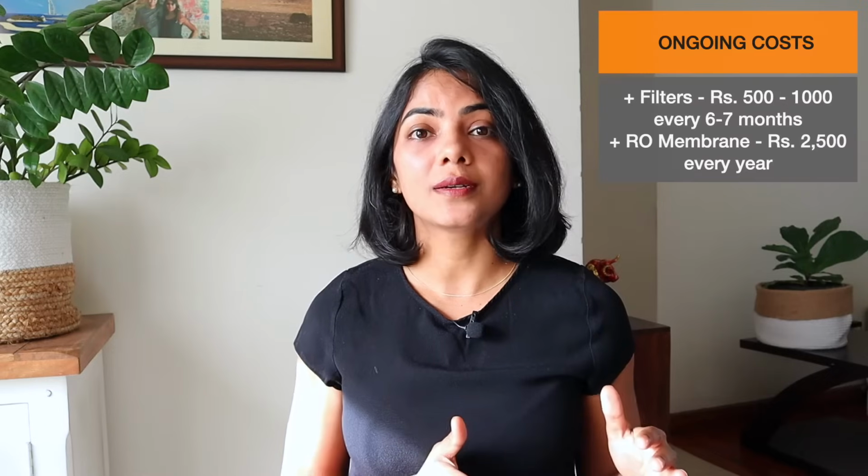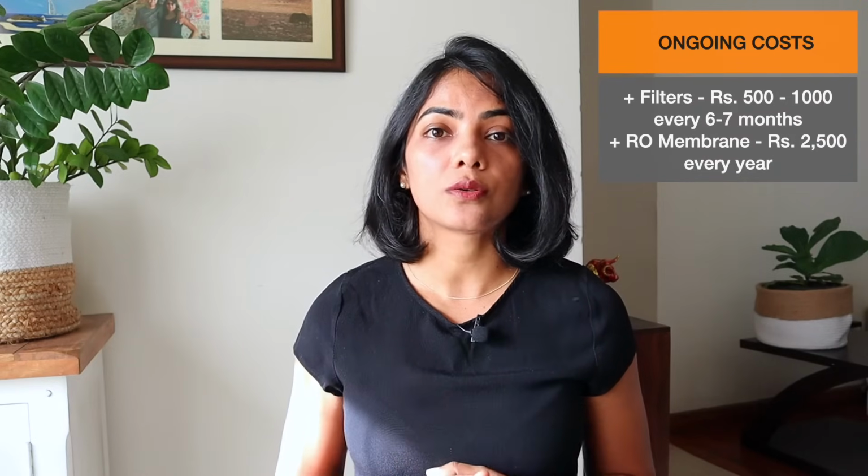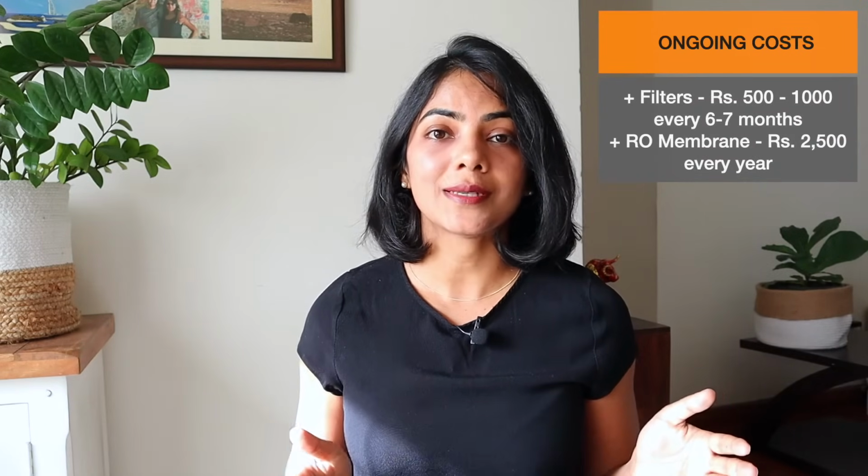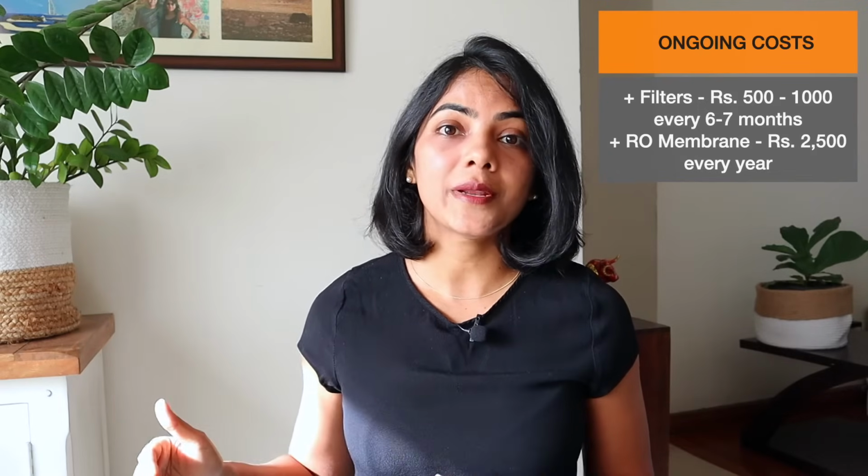You need to change the filters in an RO water purifier every 6 to 7 months, and that is the sediment filter and the carbon filter. And you need to also change your RO membrane every year or so. Now the filters are available between 500 to 1000 rupees based on which model that you purchase, but the RO membrane is extremely expensive. It's about 2,500, right? So your ongoing cost for an RO water purifier on an annual basis will be anywhere upwards of 4,000 rupees.